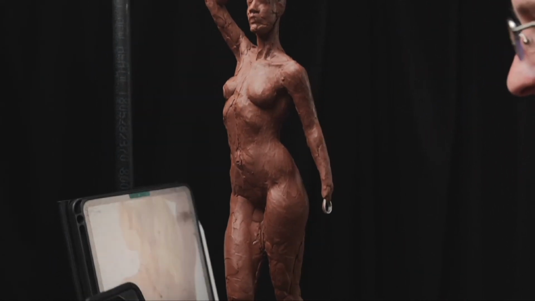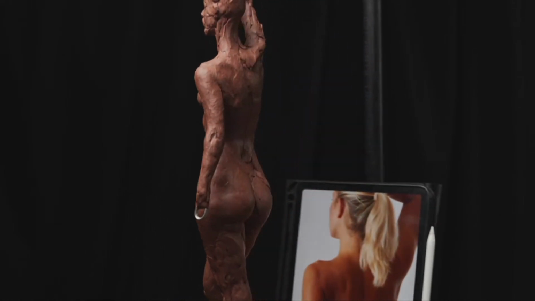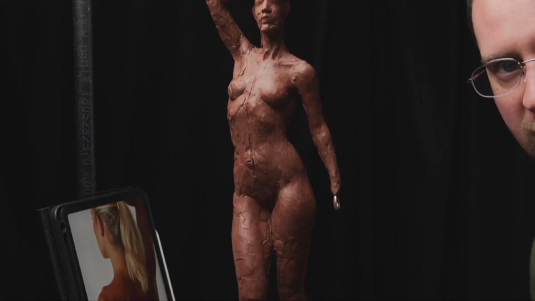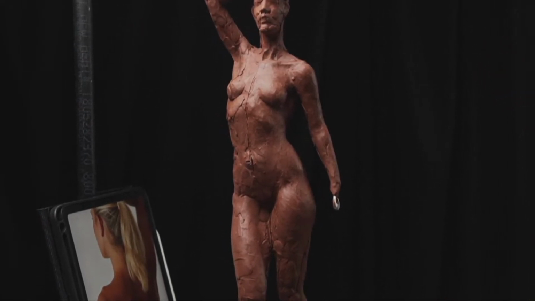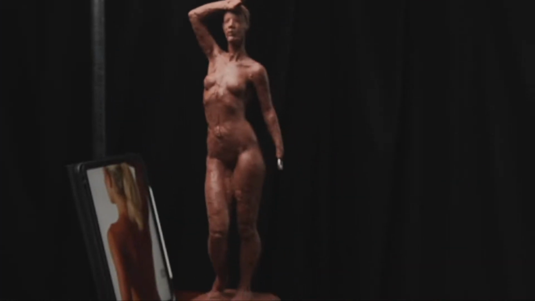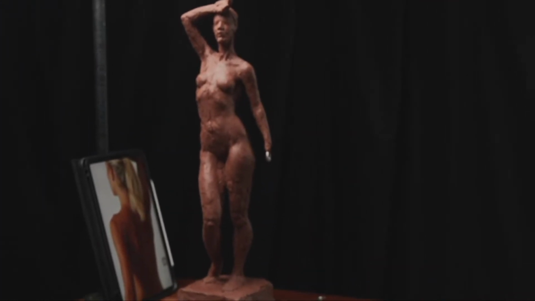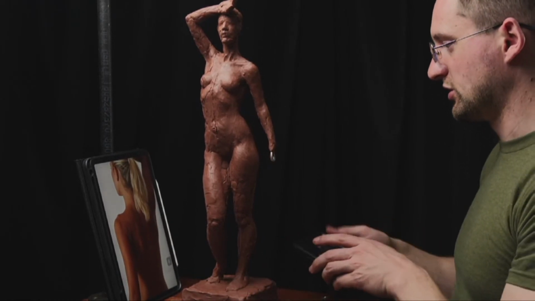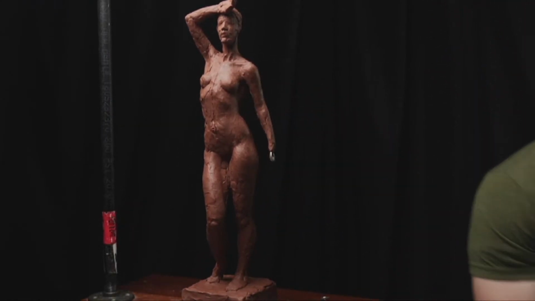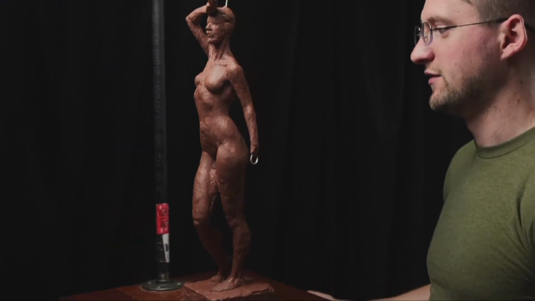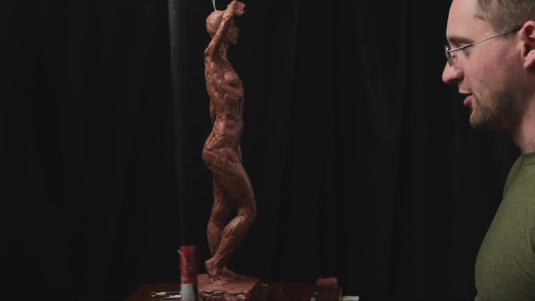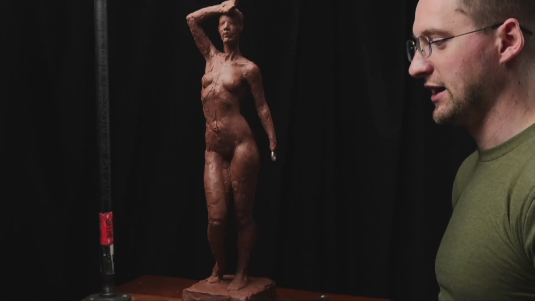Okay, I think that's about where I'm gonna leave it for now. So hopefully that gives you guys an idea of how to start working on the details. Let me back up the camera just so you can see the whole figure, that way you can see the final turnaround of this one, which so far is 6 hours in. During these live streams I could still work on this for longer, but hopefully this gives you guys an idea of how to start.